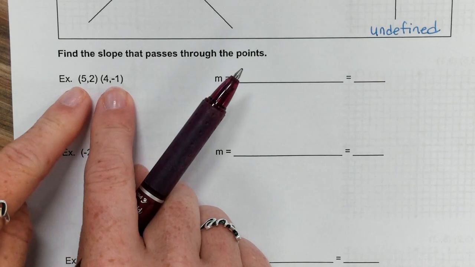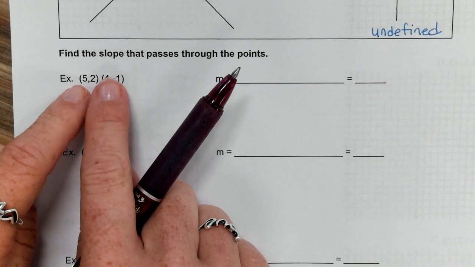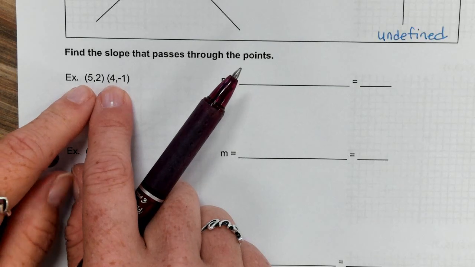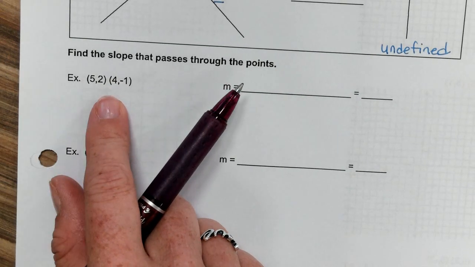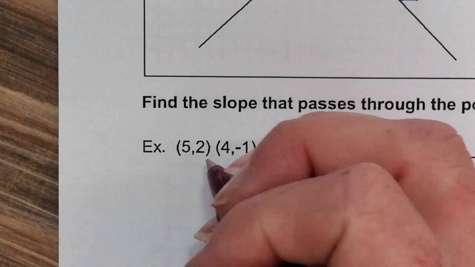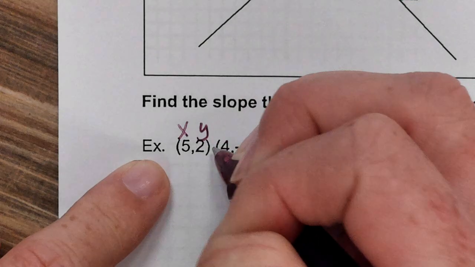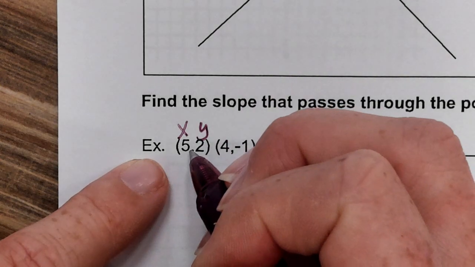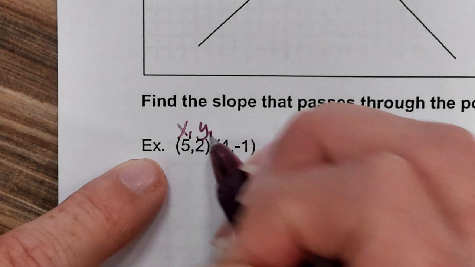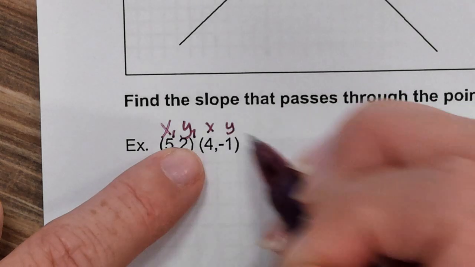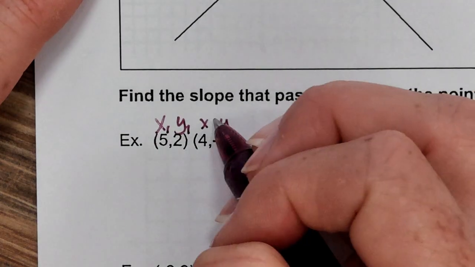These 2 dots make a line. Yes? They want to know what the slope is of the line that you would make if you graphed it and connected it. Well, we can't do rise over run because we don't have a graph. So we're going to do this formula. So to do this formula, I want you to label them. This number is an x and this number is a y. Since they came first, let's call them the ones. This number is an x and this number is a y. Since they came second, let's call them 2's.